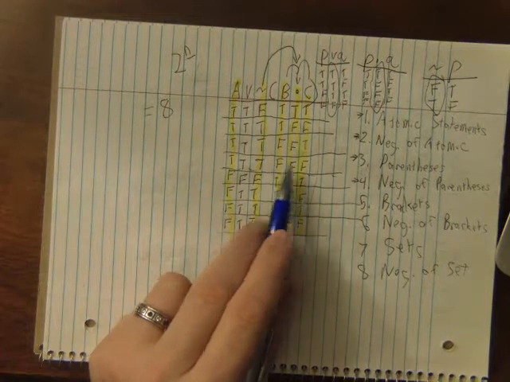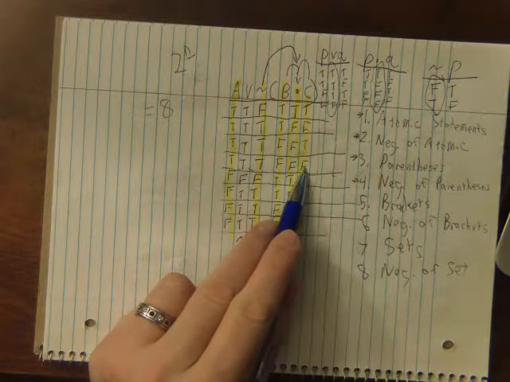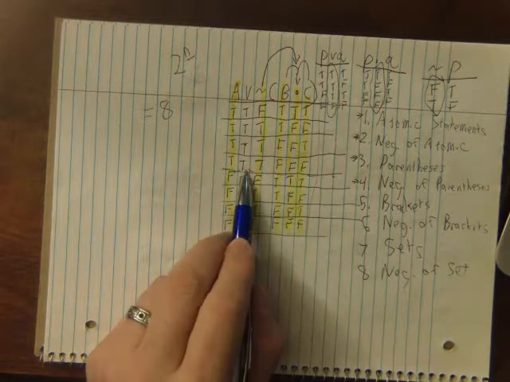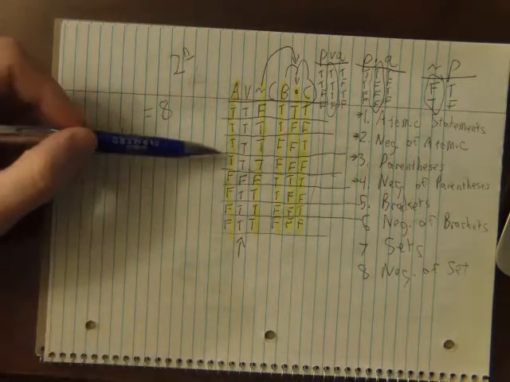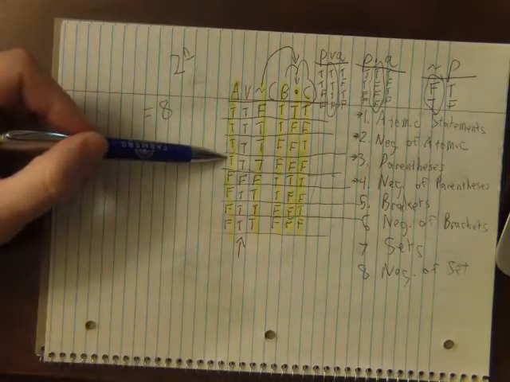And it's worth articulating why. What does this column represent? All possible values of not A. All right, we've done negation of atomic statements.